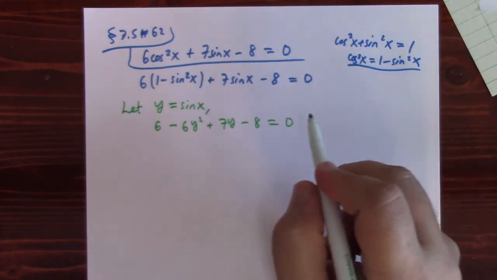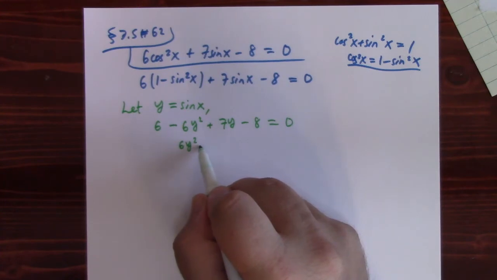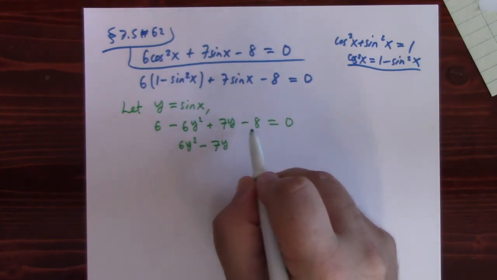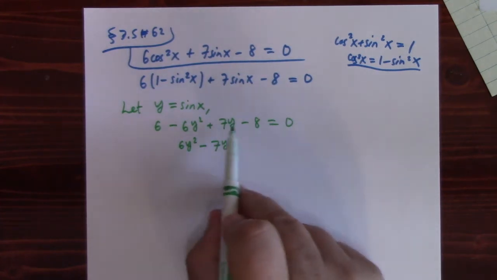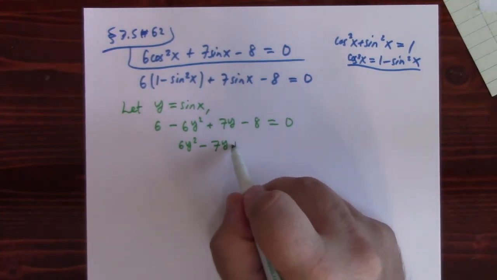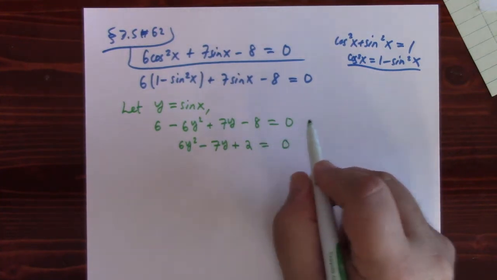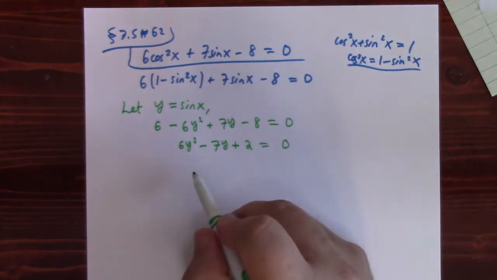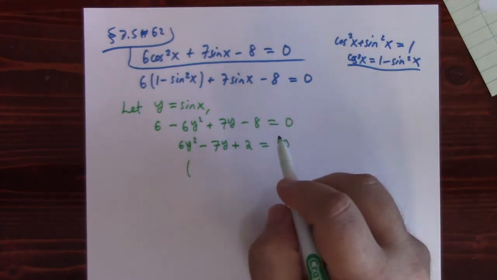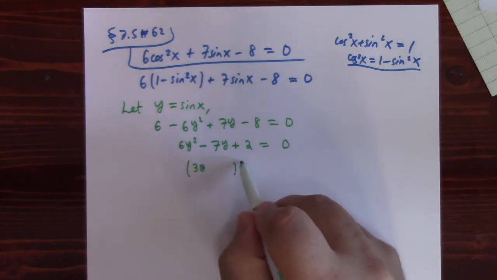Let me clean that up a bit. Let's say that that's 6y squared minus 7y. See, I'm multiplying through by minus 1, right? Before I do that, though, 6 minus 8 is minus 2, so I'm going to get a plus 2. So I multiplied the equation above by minus 1 to get this. I believe in book problems being nice, so therefore I believe this factors. I could be wrong. At some point it's going to blow up in my face, right? But let's try.